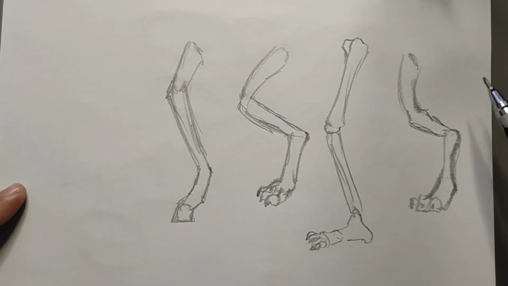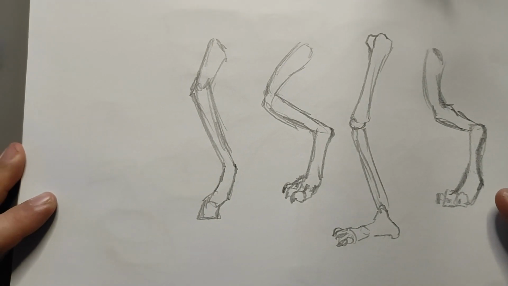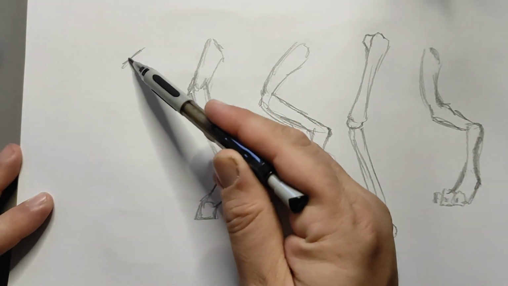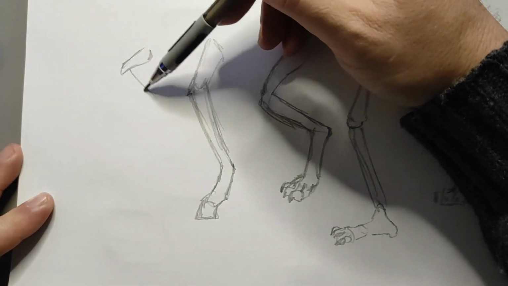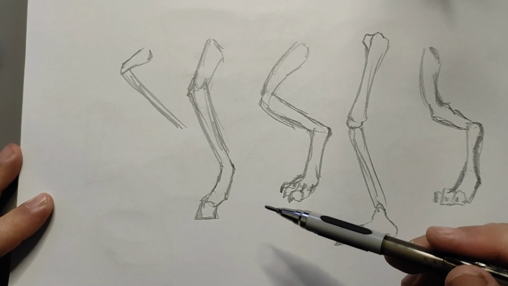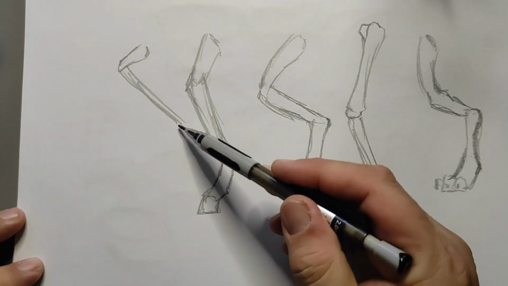Now a bird, and I know a bird is not a mammal, so please bear with me, is built the same way, okay? Only the thigh is very, very, very short. The shin is very long and goes backwards. That's why bird legs usually seem to go the wrong, quote, way.